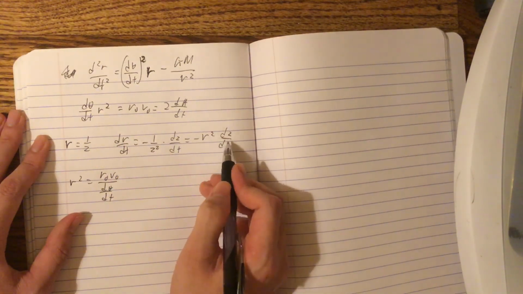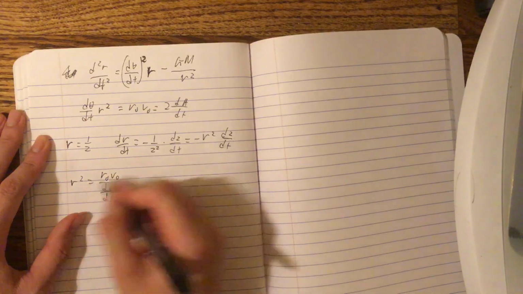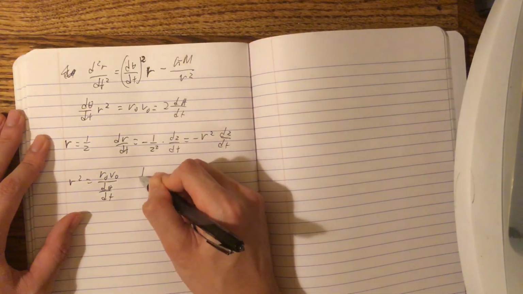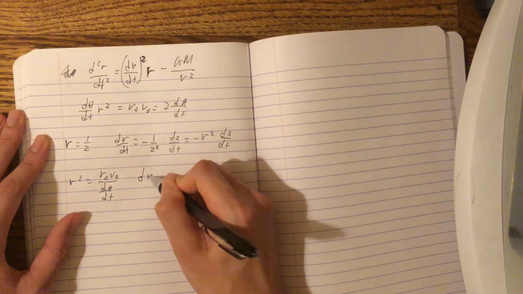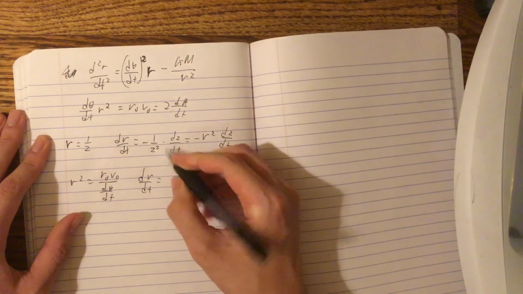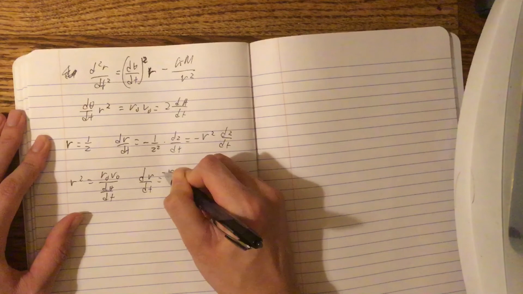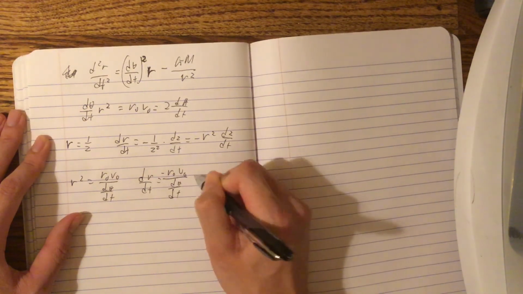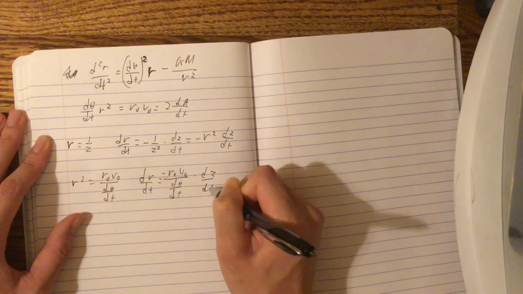So we can plug that in here. So if we substitute this r squared into here, we get that dr dt equals negative r naught v naught over d theta dt times dz dt.